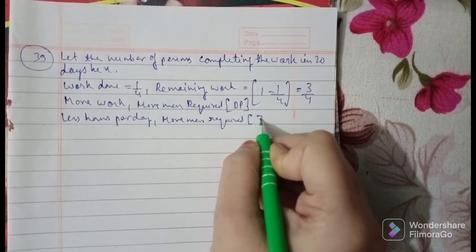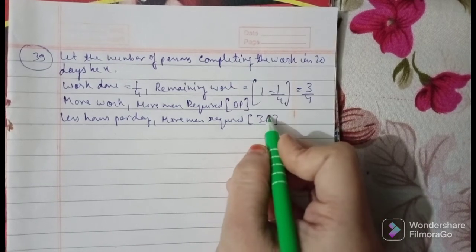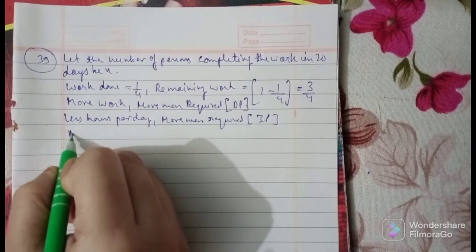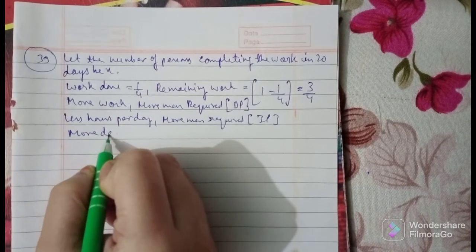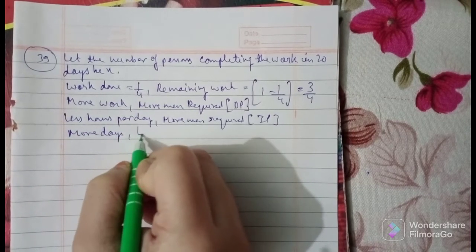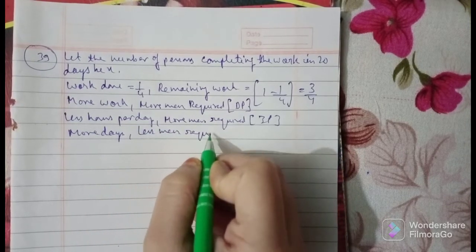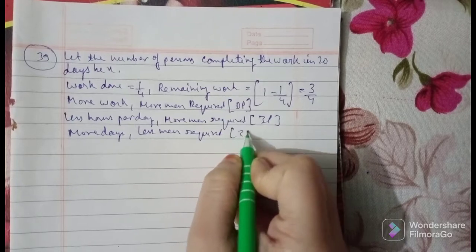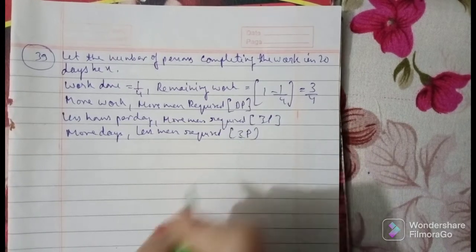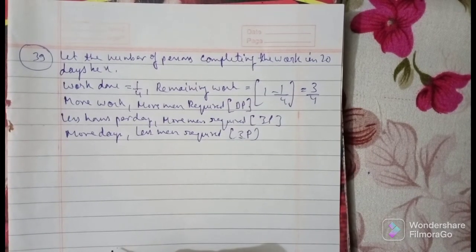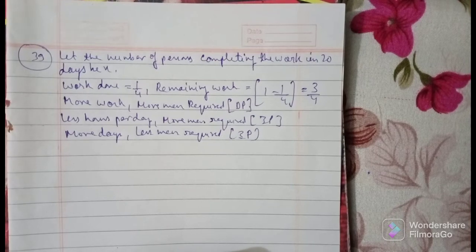That is your indirect proportion. And more days, less men required is indirect proportion.